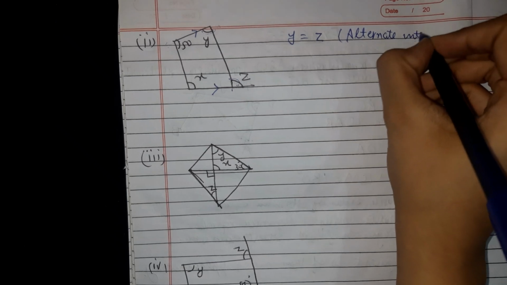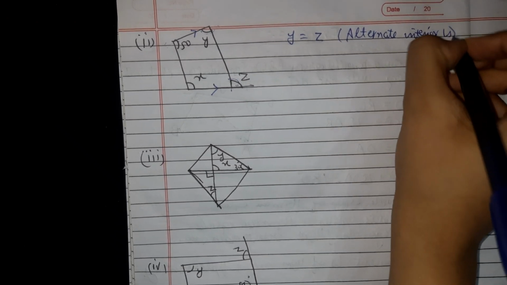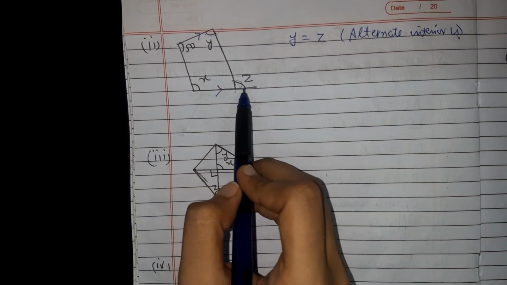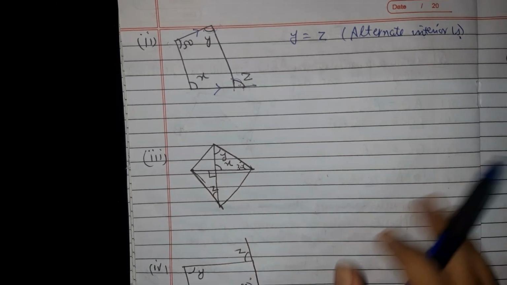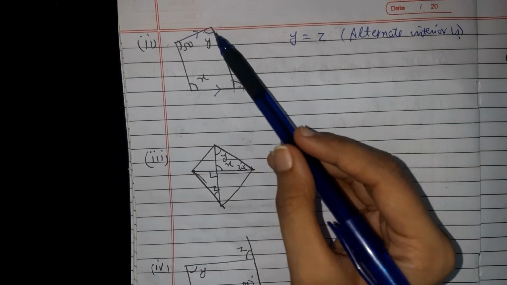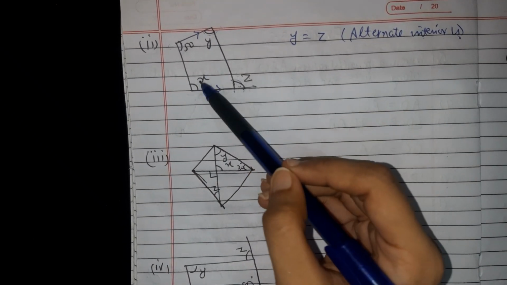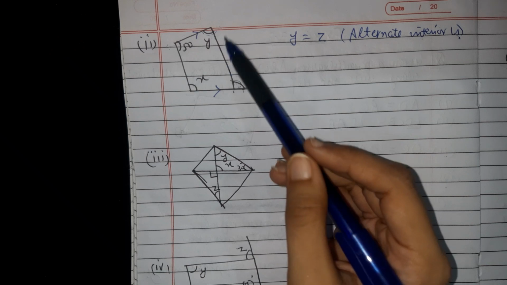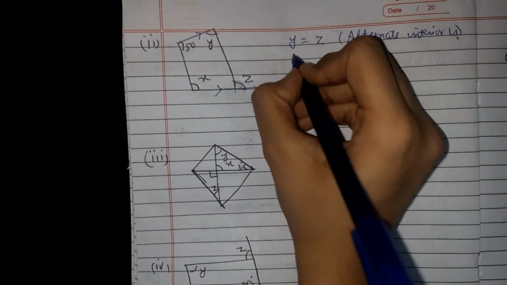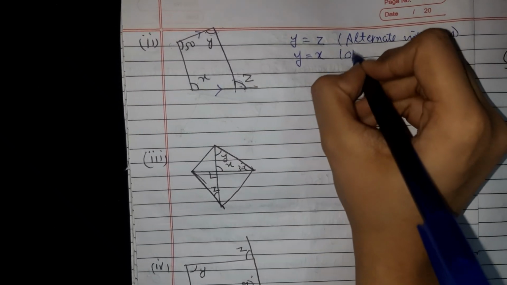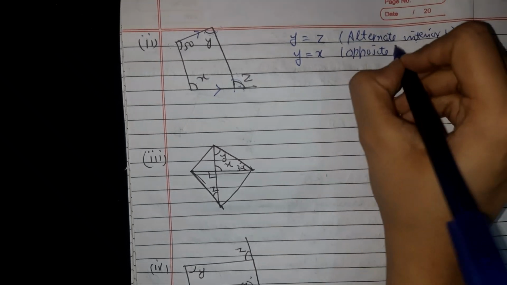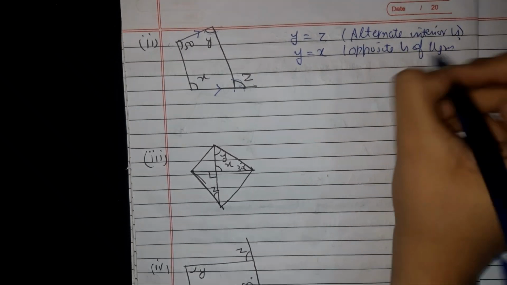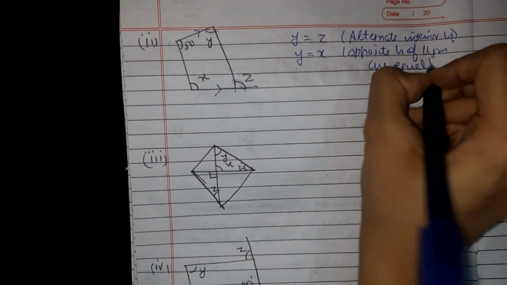Alternate interior angles. So angle y will be equal to angle z. And we also know that the opposite angles of the parallelogram are equal. So angle y will be equal to x also. Opposite angles of parallelogram are equal.